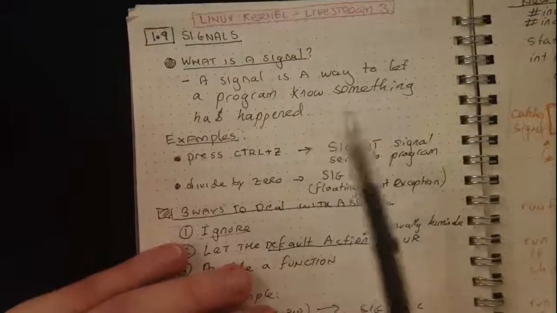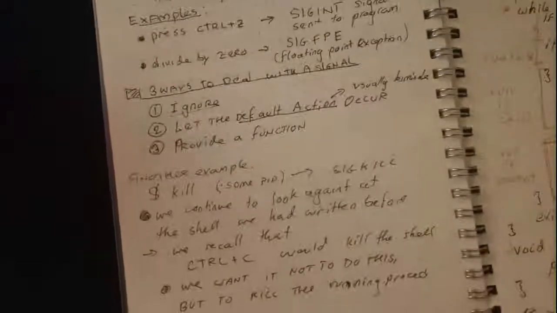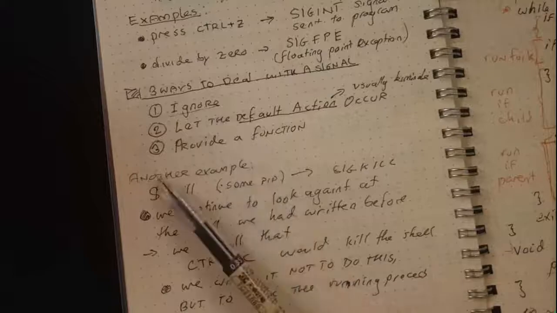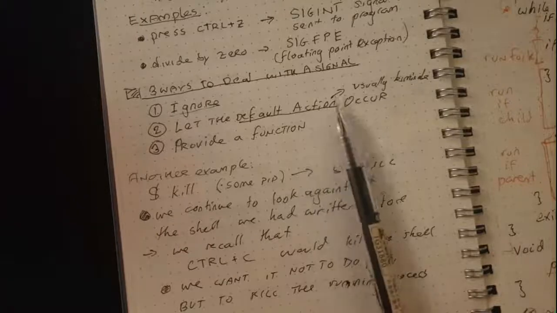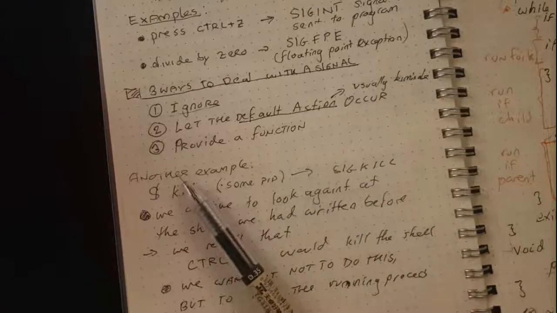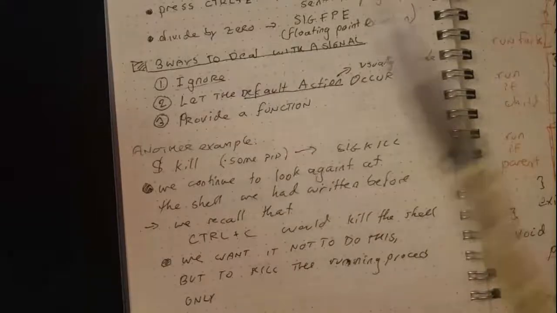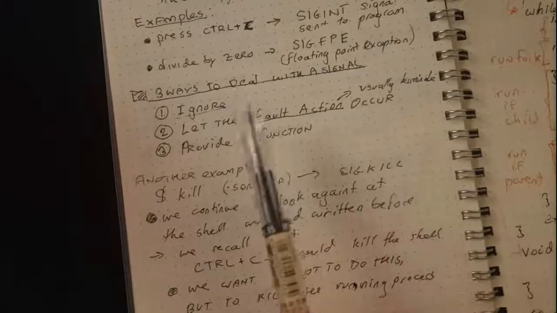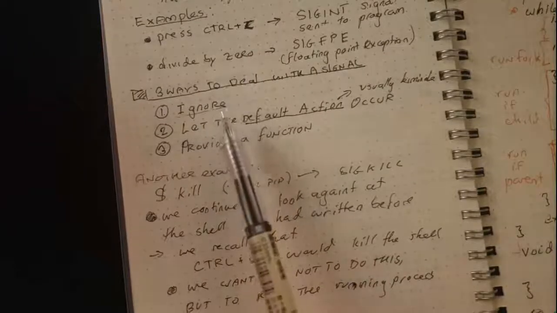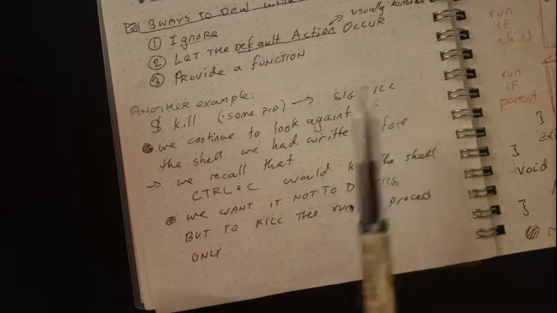Today we learned that signals are a way to let a program know something has happened. We had a brief overview that there's 3 main ways you can deal with a signal, either by ignoring it, using the default action, which is usually terminating it, or providing a function that it can use. Some examples we saw were Control C, maybe there's a divide by 0 in the function, or if you use kill with a PID, and that would send us a kill and kill it.